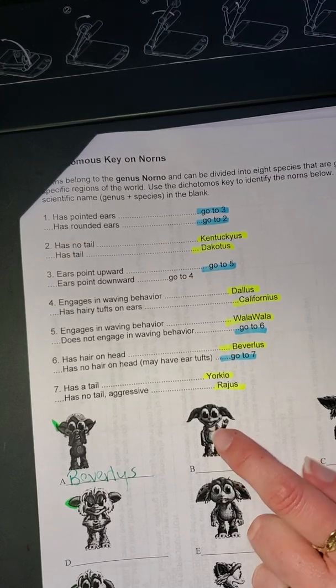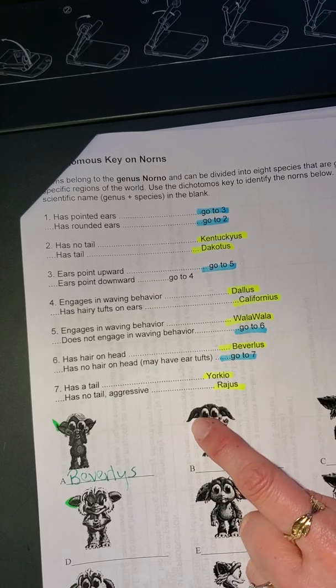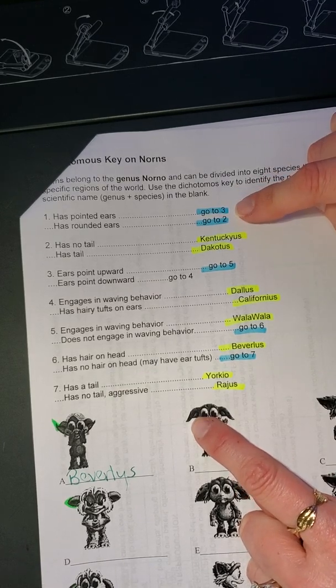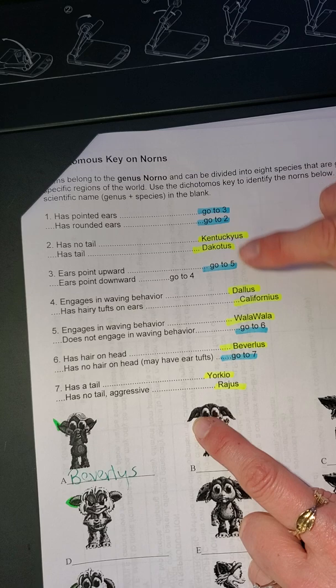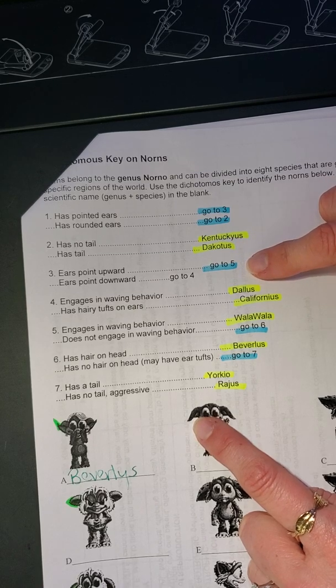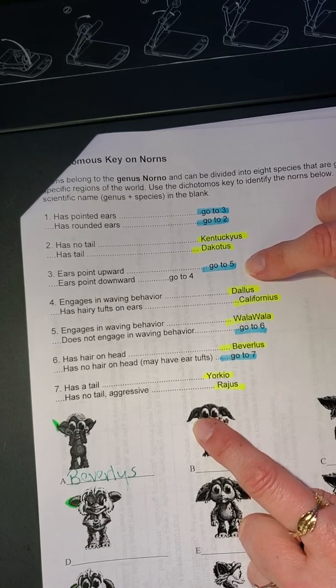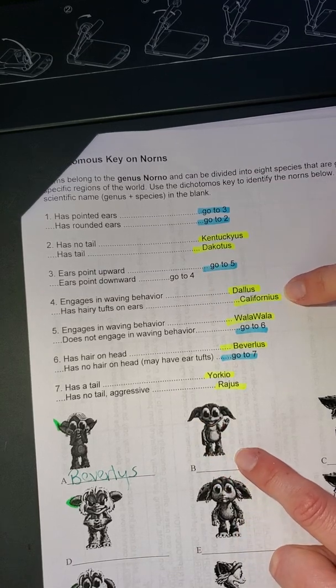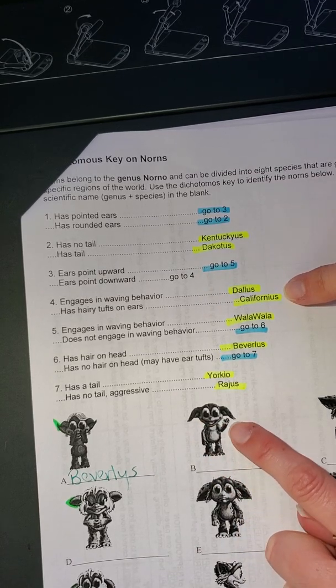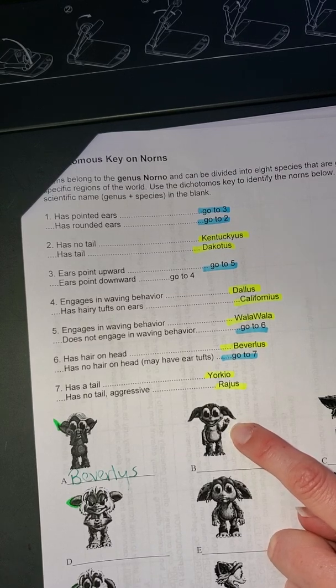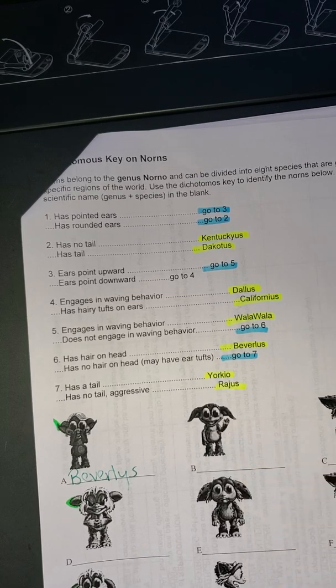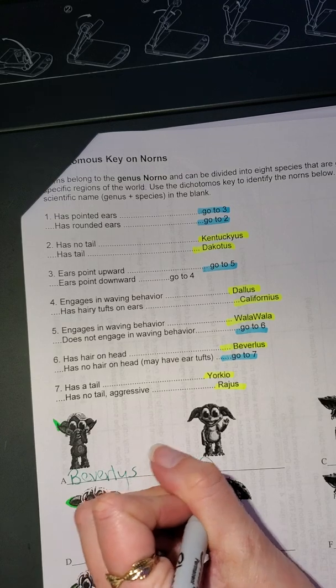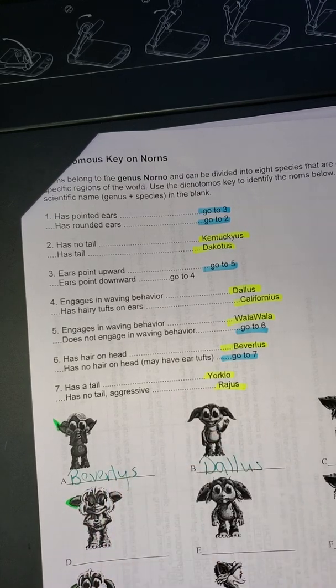Here we go. Has pointed ears or rounded ears. Again, this is pointed. So I go to 3. Points upward, points downward. They point down. So I go to 4. Engages in waving behavior. He does. He's waving. Hello. So this is Dallas. All right.